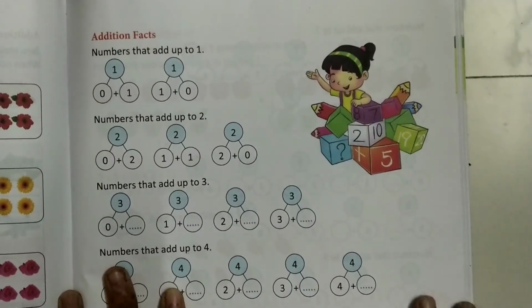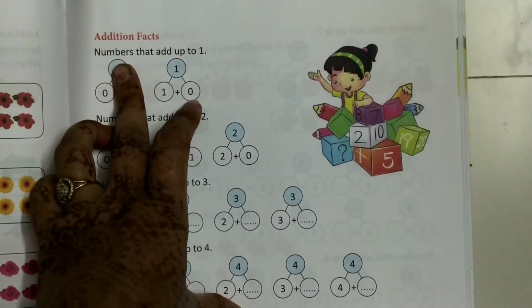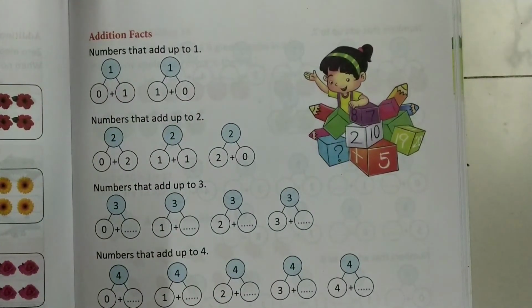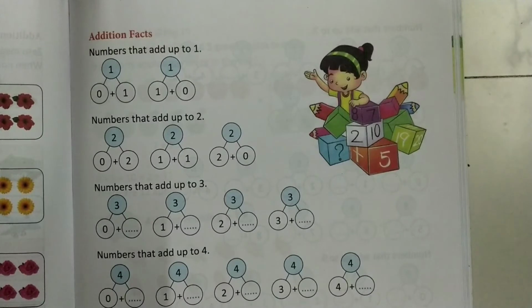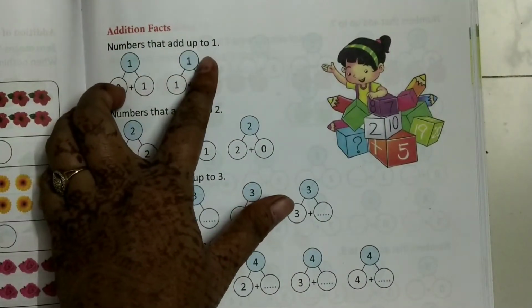So children, with the help of the video, you studied some interesting facts of additions. Now let us come to the exercise and apply the same rule on the worksheets. Everyone come to page number 151. The heading is addition facts. Come to question number 1, that is numbers that add up to 1.